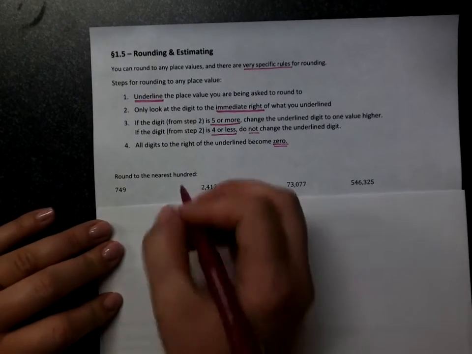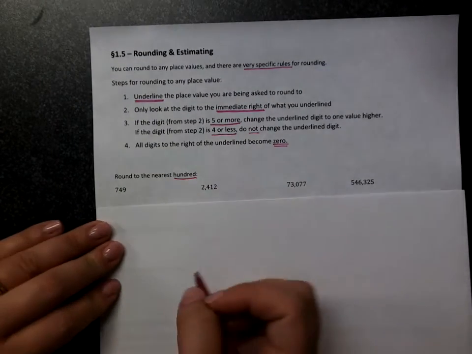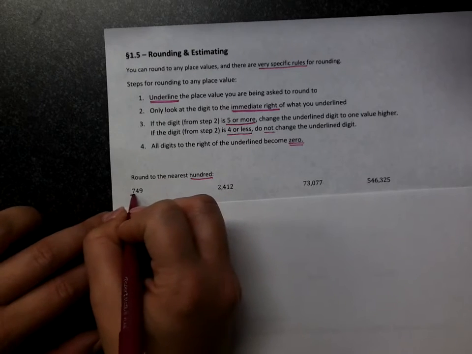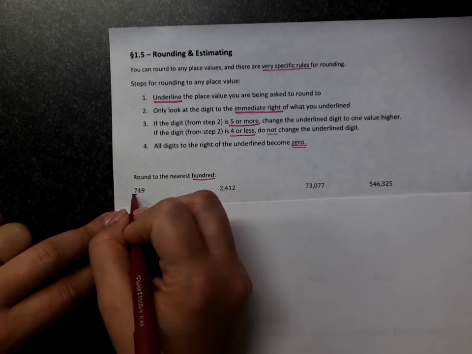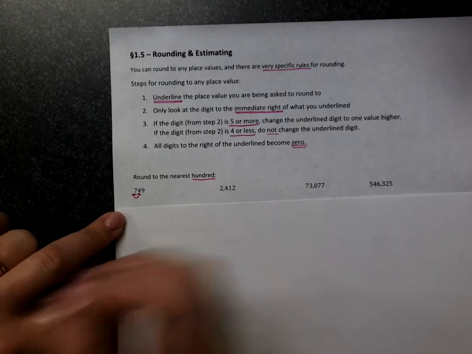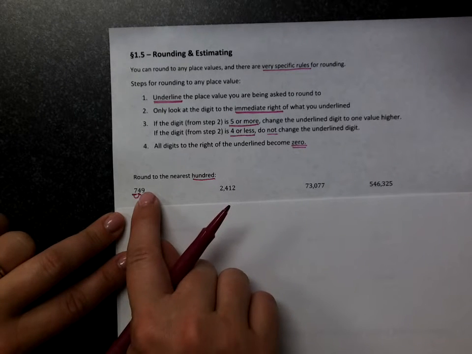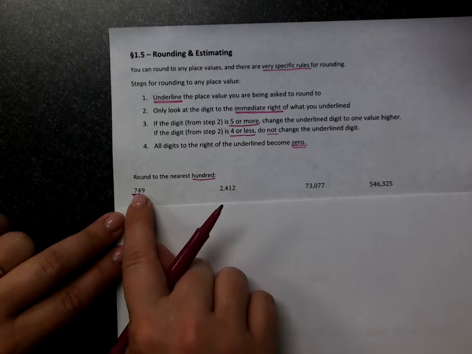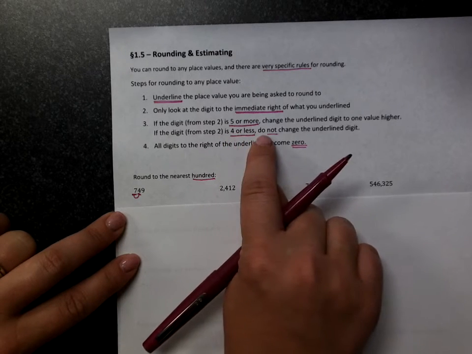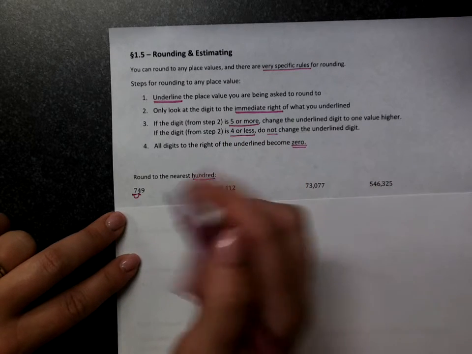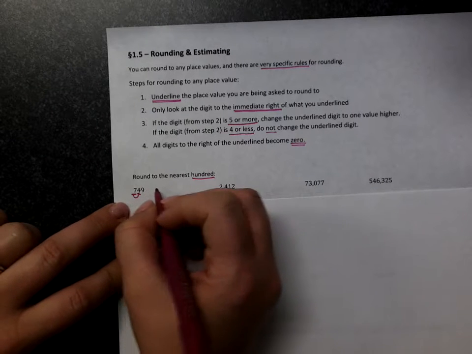Round to the nearest 100. We underline the hundreds place, which is the 7 in this case. We look immediately to the right of that digit. We ignore the 9, so the digit immediately to the right of what we underlined is 4. That tells us we do not change the underlined digit. So the 7 stays as 7.